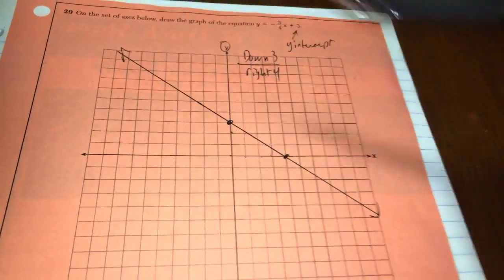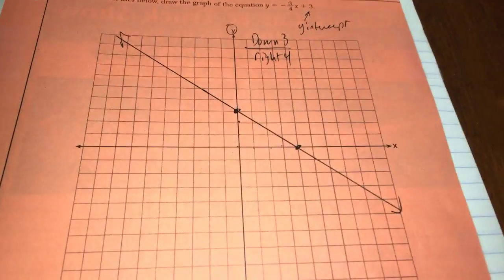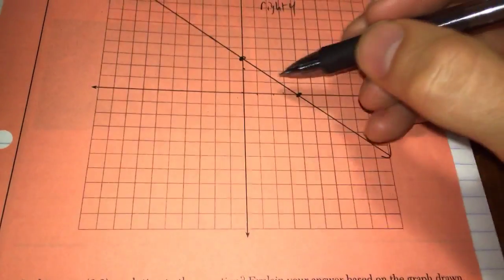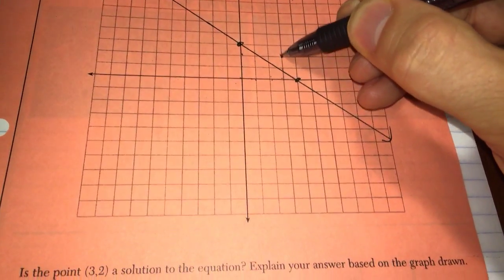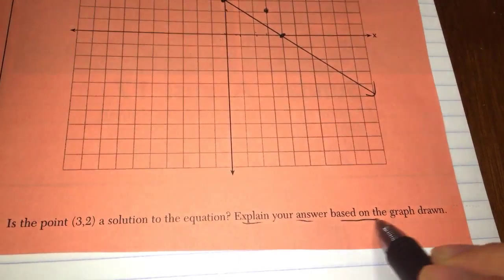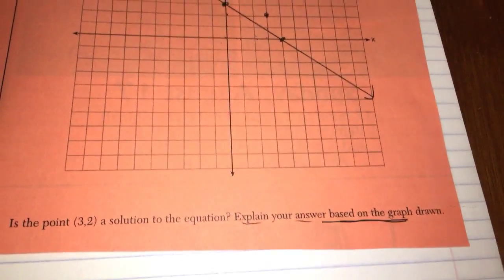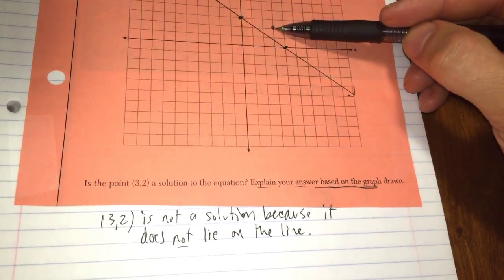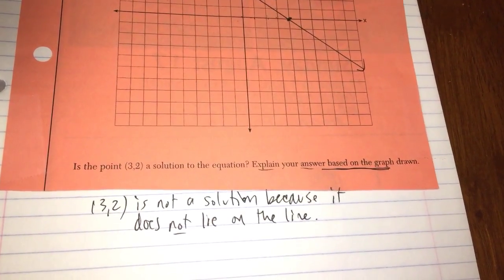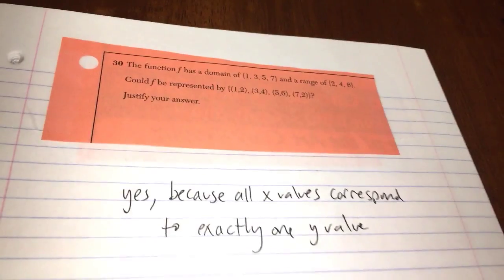Now remember, these arrows in this case are imperative because this line does go on forever. Now they're asking you, is the point 3,2 a solution to the equation? So the point 3,2 is right here. Now notice how it says, explain your answer based on the graph. Because 3,2 does not lie on the line, it is not a solution. So based on this graph, I could say 3,2 is not a solution because it does not lie on the line. That would give you full credit.